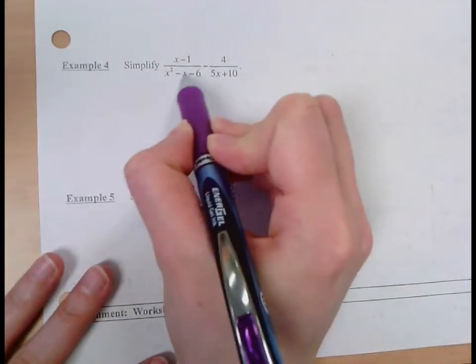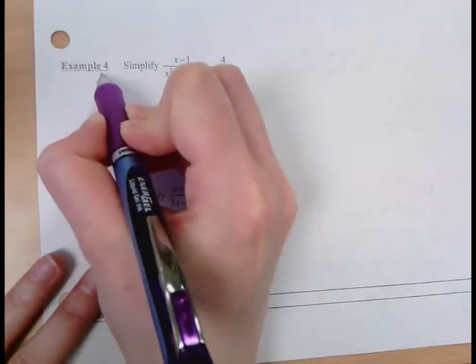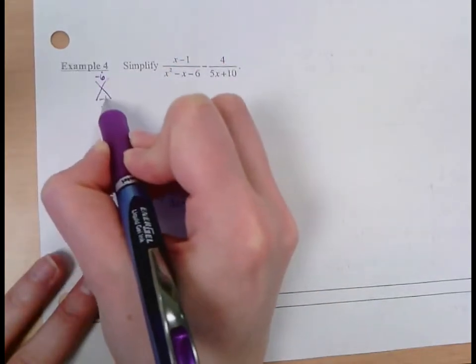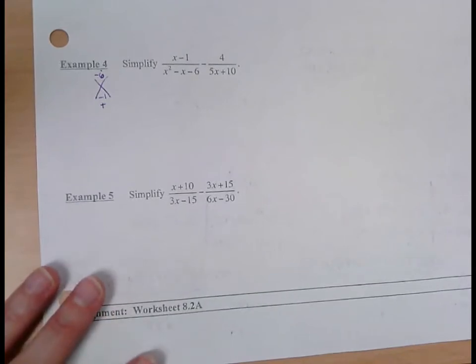Okay, so for the first denominator, I have a trinomial, so I need to figure out what multiplies to negative 6 and adds to negative 1. So what would multiply to negative 6 and add to negative 1?